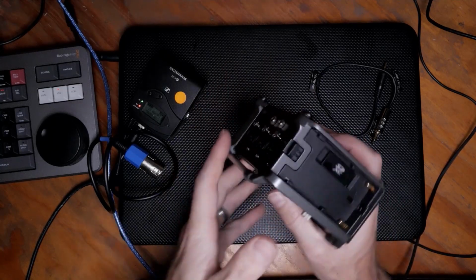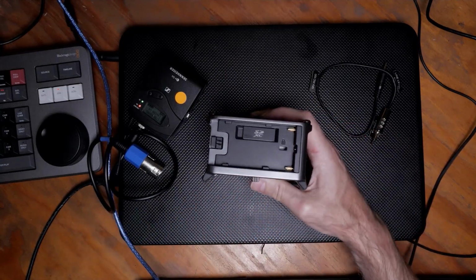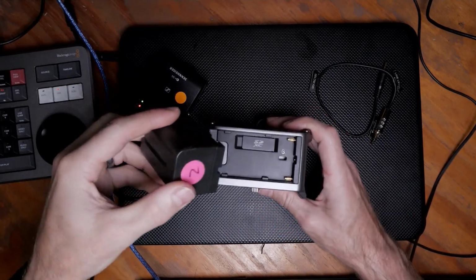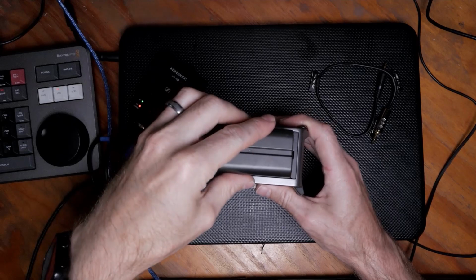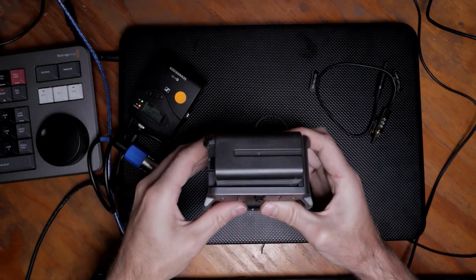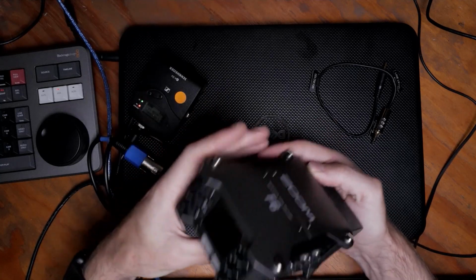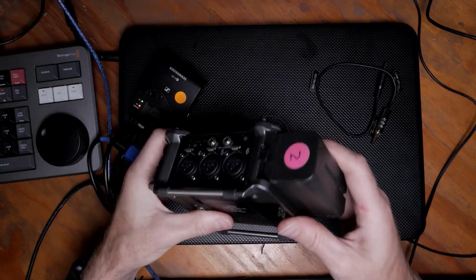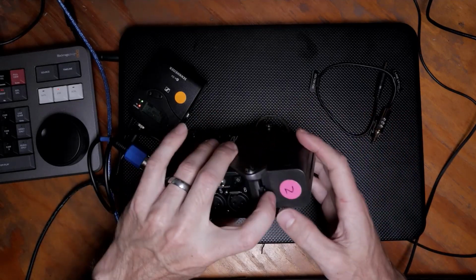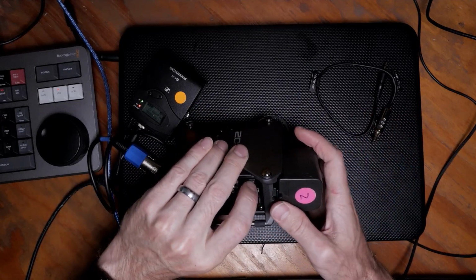But you can also, if I can find one, here we go, power it using a Sony NP series battery. And the nice thing is, if you have batteries in here and the NP battery, it becomes hot swappable.